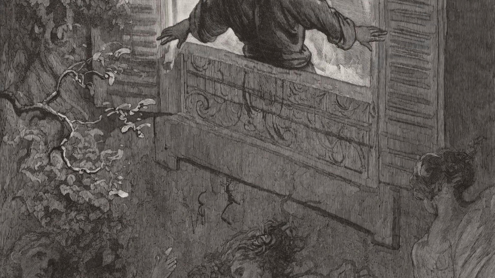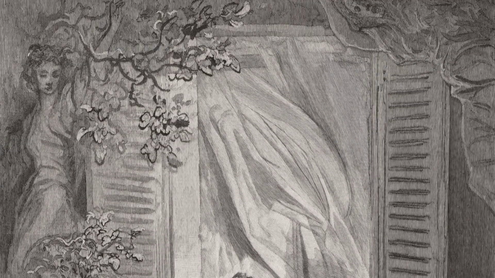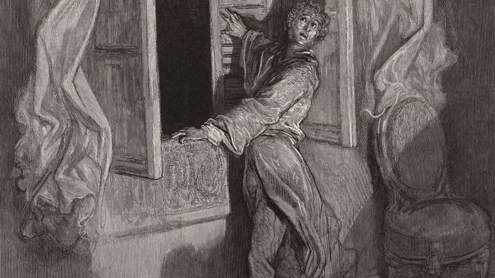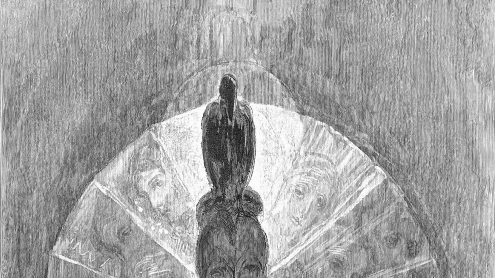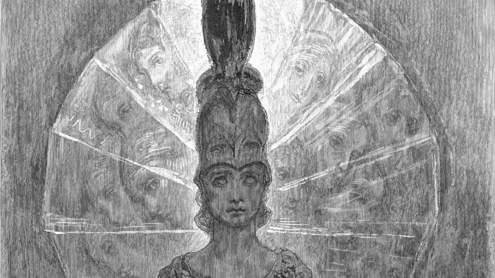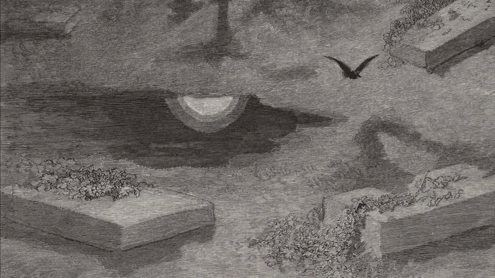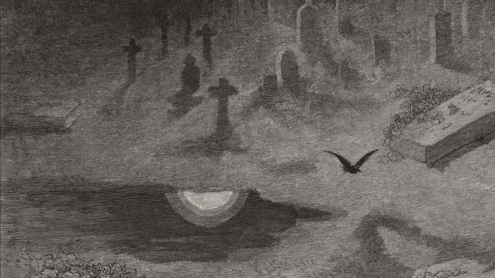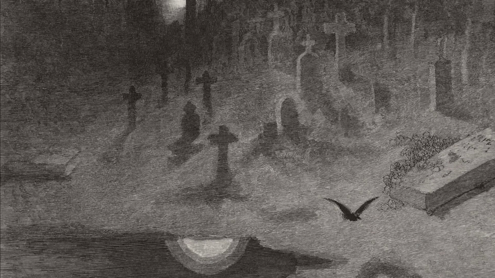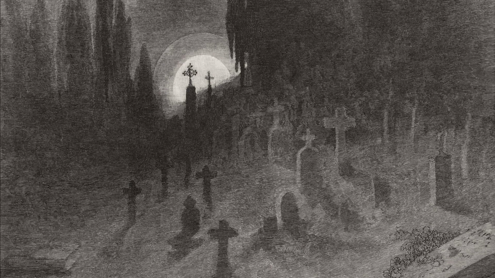Open here I flung the shutter, when with many a flirt and flutter, in there stepped a stately raven of the saintly days of yore. Not the least obeisance made he, not a minute stopped or stayed he, but with mien of lord or lady, perched above my chamber door, perched upon a bust of Pallas, just above my chamber door, perched and sat, and nothing more. Then this ebony bird beguiling my sad fancy into smiling, by the grave and stern decorum of the countenance it wore. "Though thy crest be shorn and shaven, thou," I said, "art sure no craven, ghastly, grim, and ancient raven, wandering from the nightly shore, tell me what thy lordly name is on the night's Plutonian shore." Quoth the raven, "Nevermore."